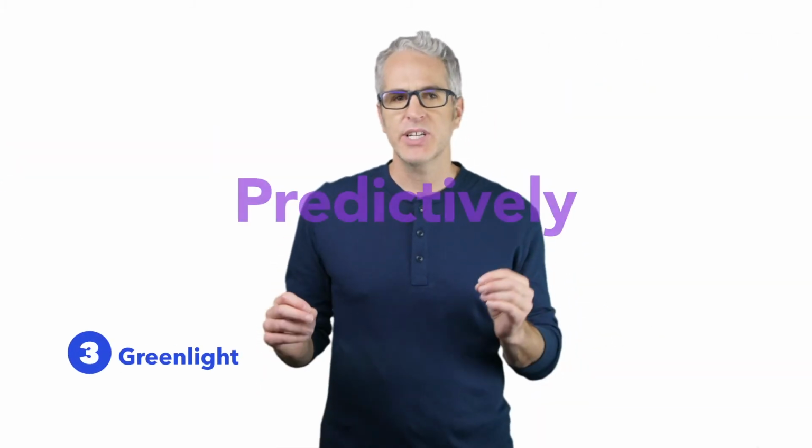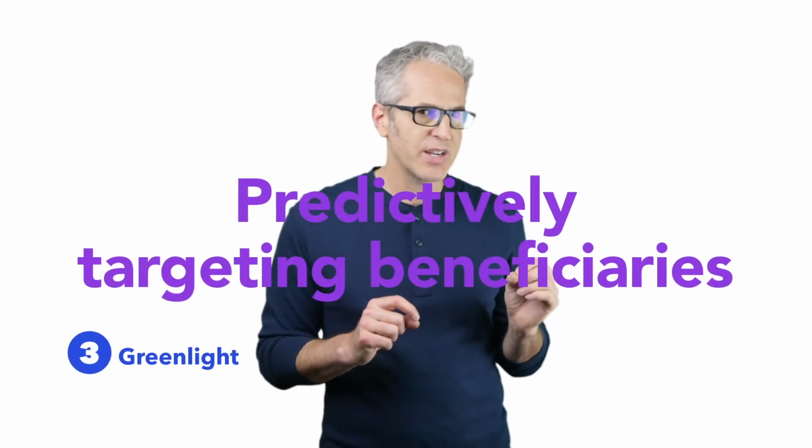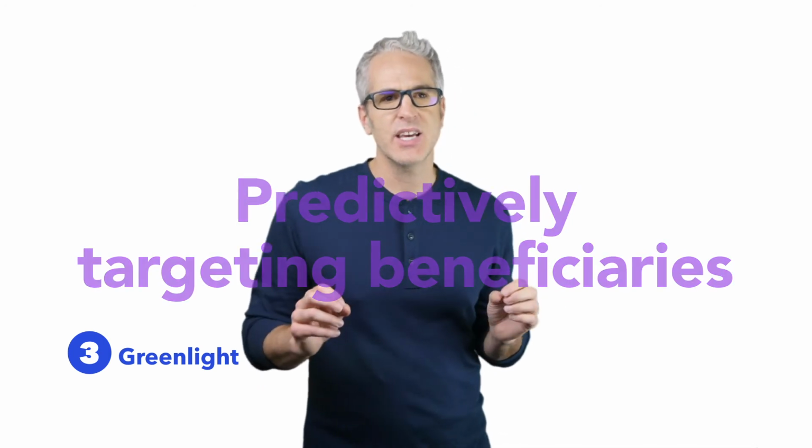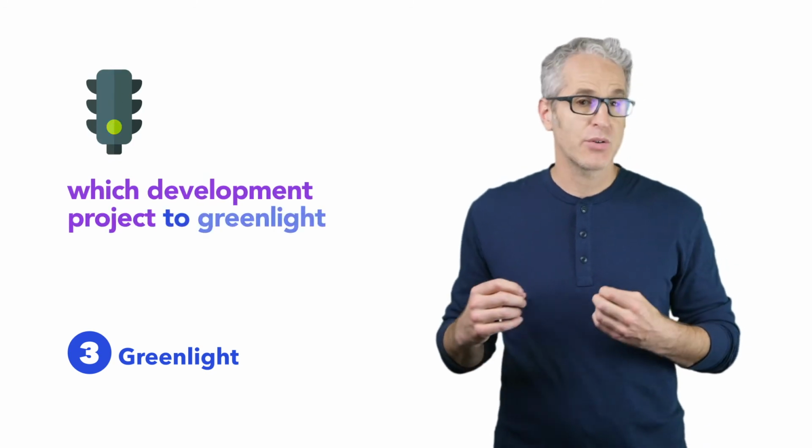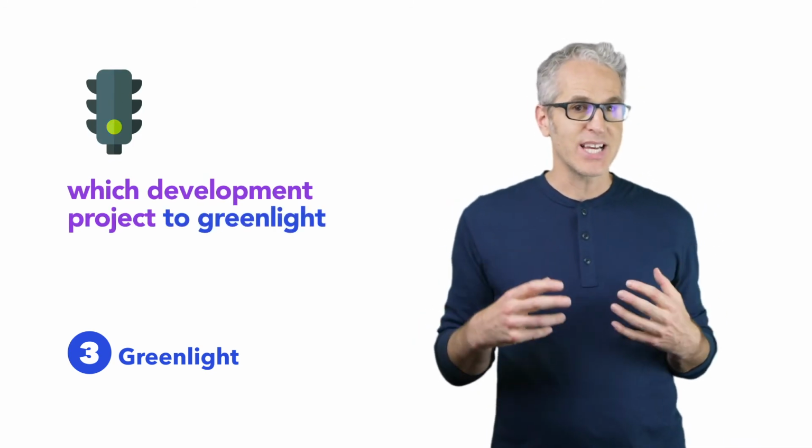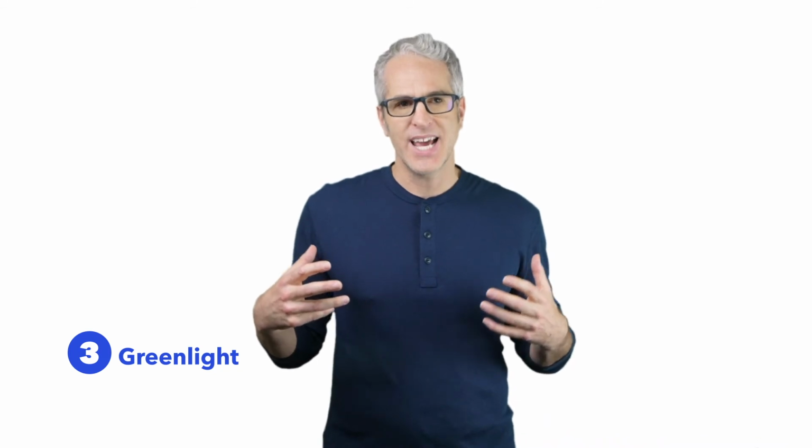And finally, number 3, greenlight. Predictively targeting beneficiaries is a growing practice. In this case, the model targets who to give money to rather than who to ask money from. For example, some charitable organizations determine which development project to greenlight by predicting project success. This way, the organization executes on its mission more effectively.